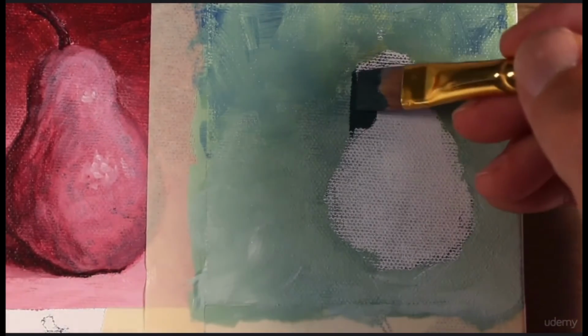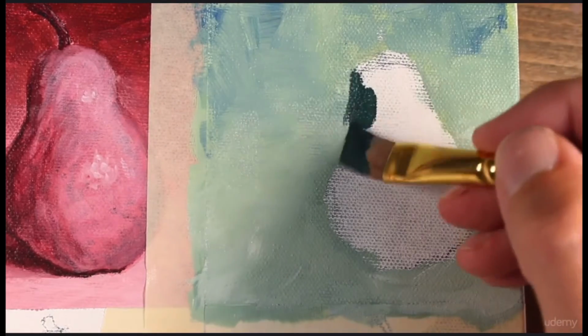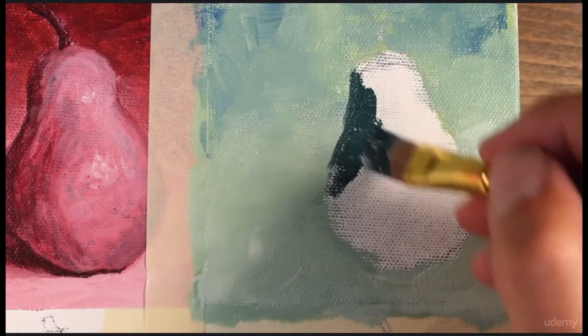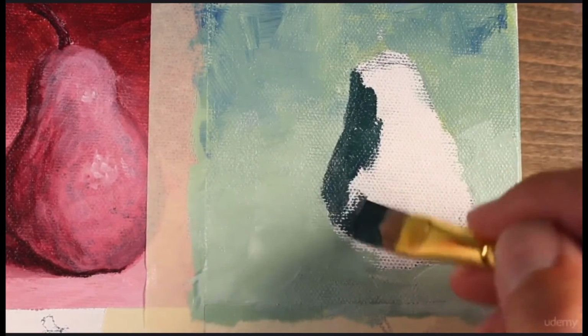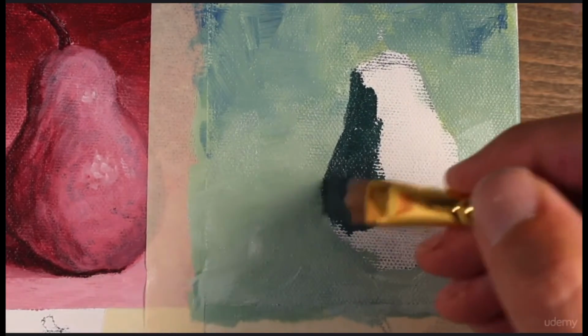This time we'll start with the shadowed areas on the pear. We'll start with a blue-green. Again, this is just a mixture of the yellow and blue dominated by the blue.